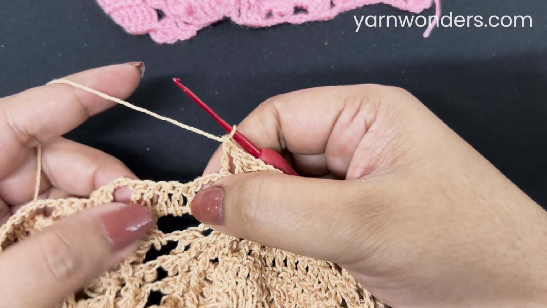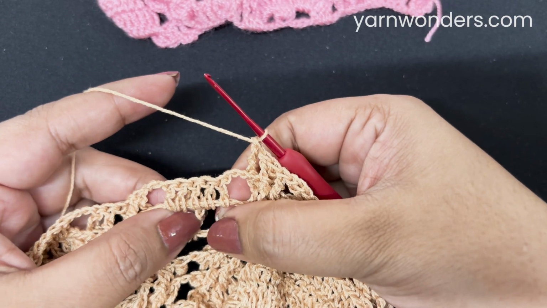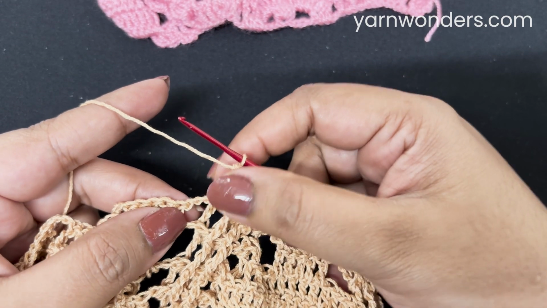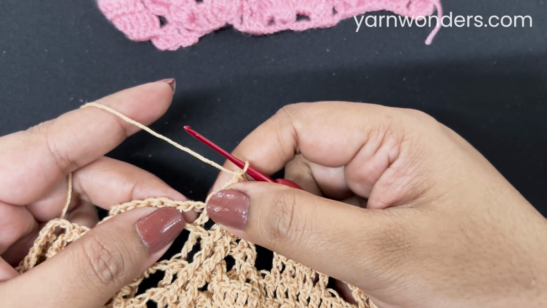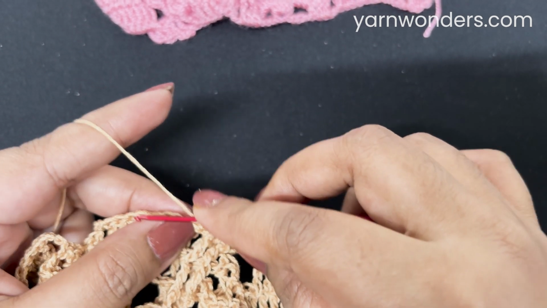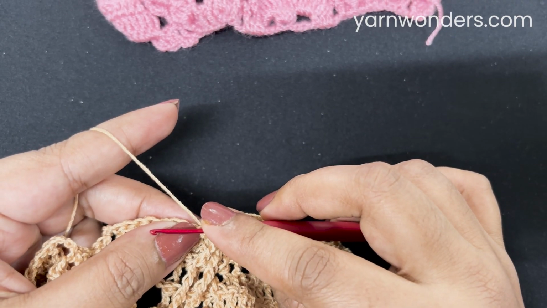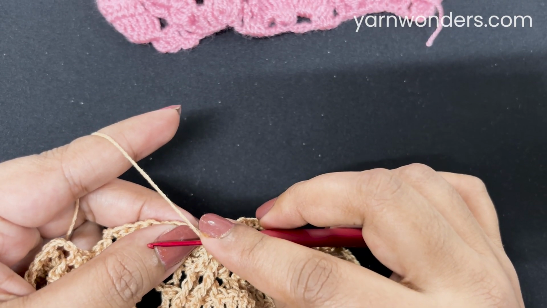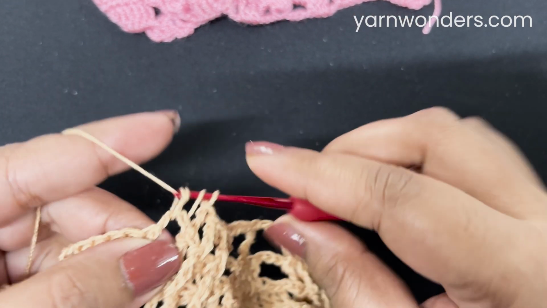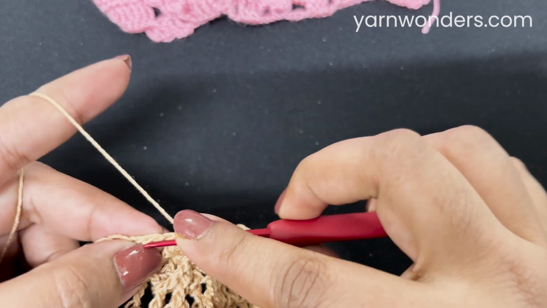we are here at the 5 stitches which we created with the chain spaces here. Okay, here you make 3 double crochets.